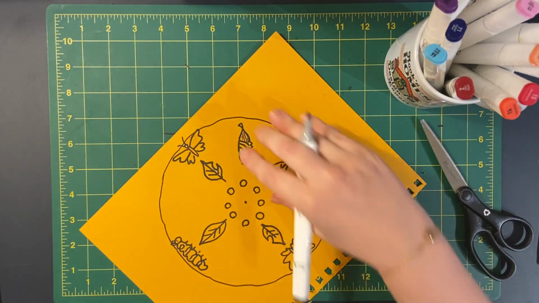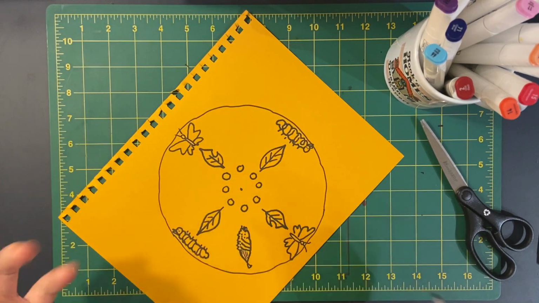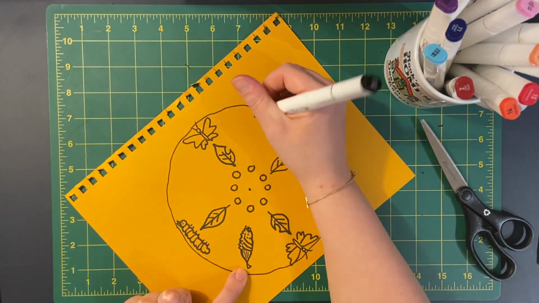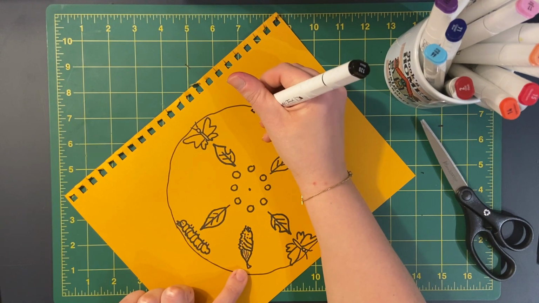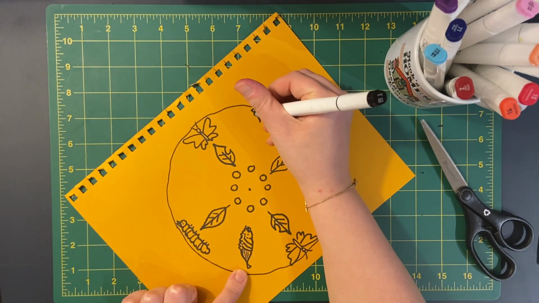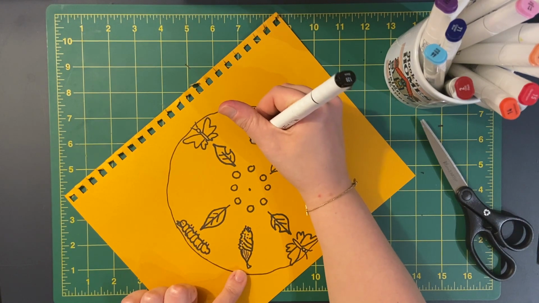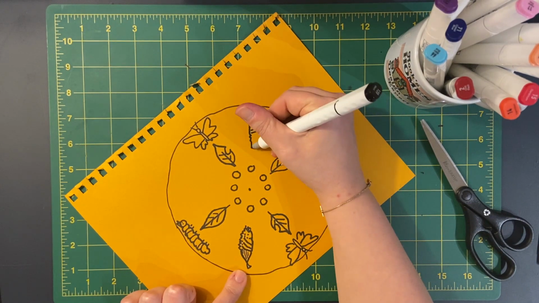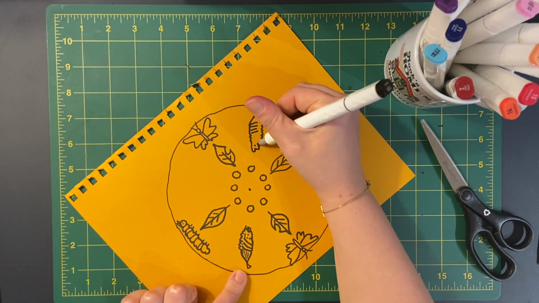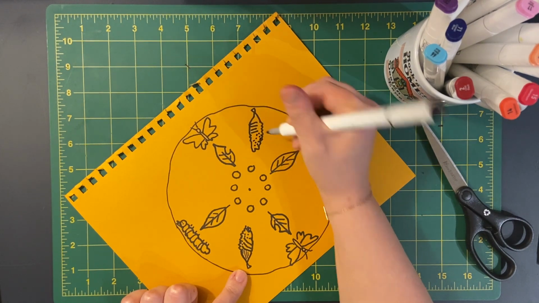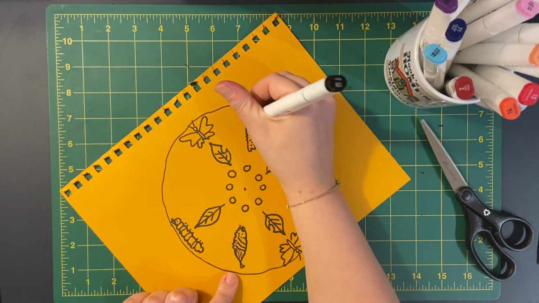Okay, I'm going to try and draw that chrysalis type thing, which is kind of looking like my leaves, but that's okay. We want him to be able to camouflage. Let's see here. Got my chrysalis, the bumpy parts. Gosh, these are hard to draw, but we can do it. Oh, I'm getting better, okay.